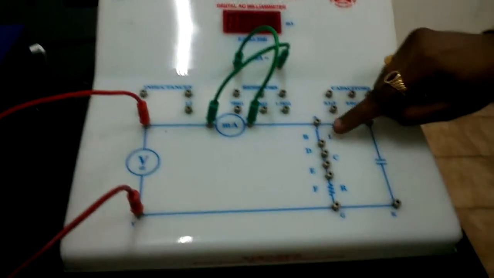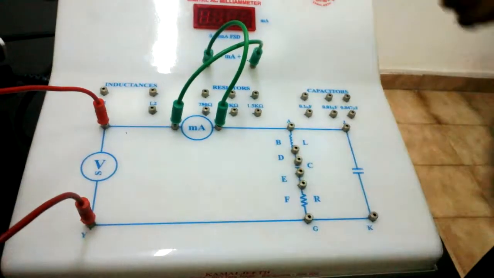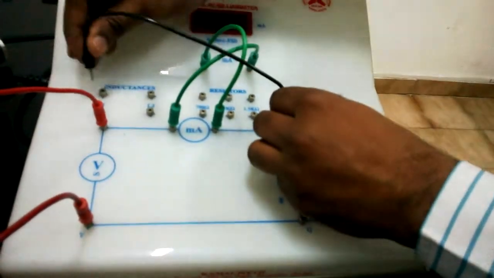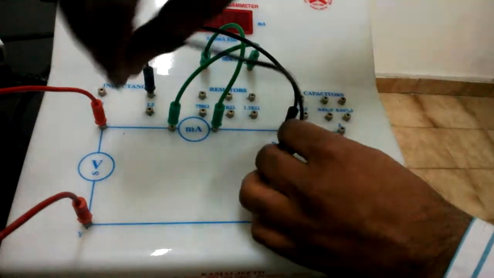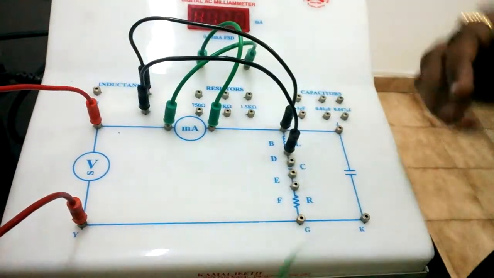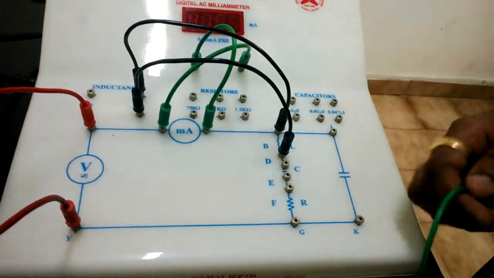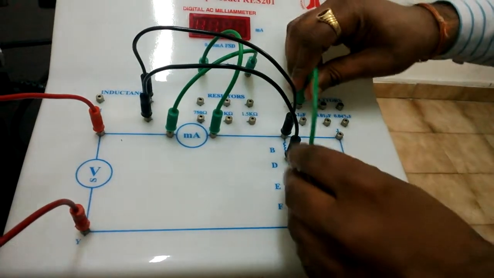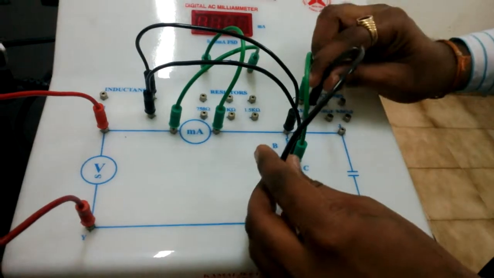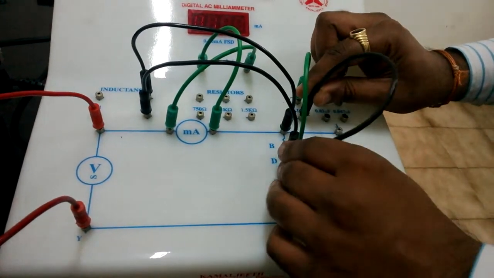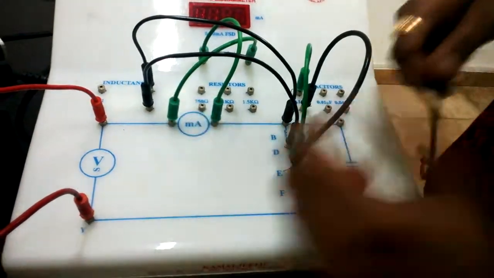Next, here there is an inductor symbol. Here there are inductors. Connect the inductors. Next, the capacitor. Next, there is a resistor.